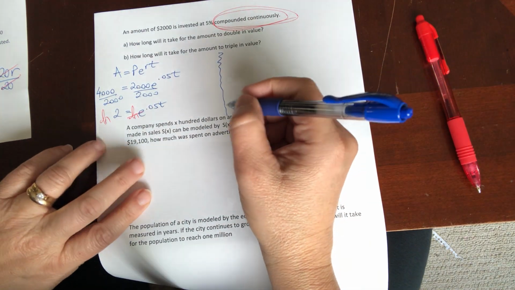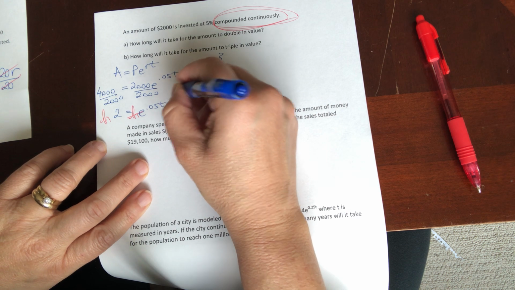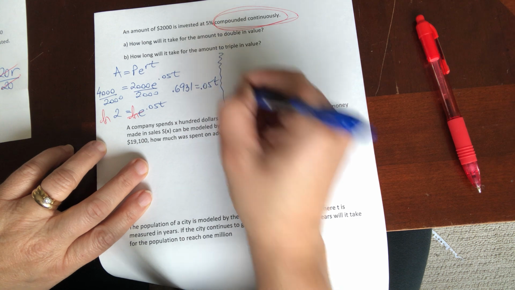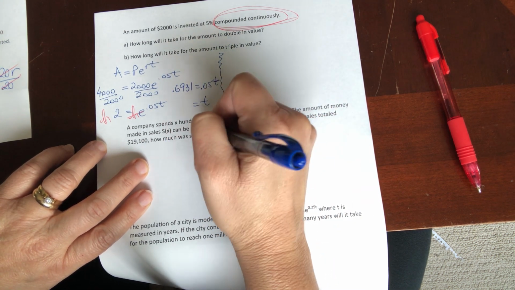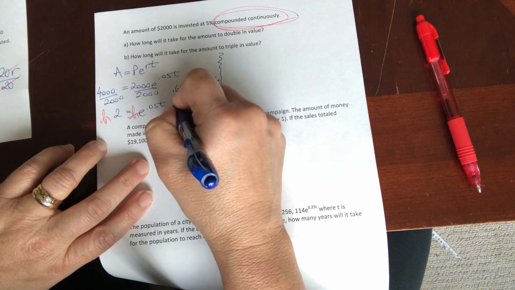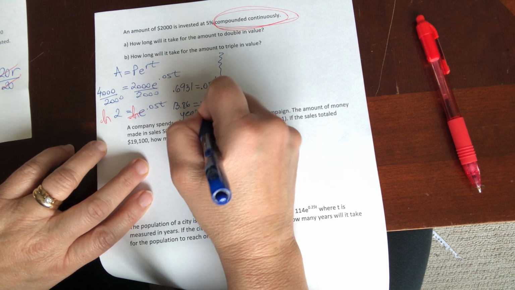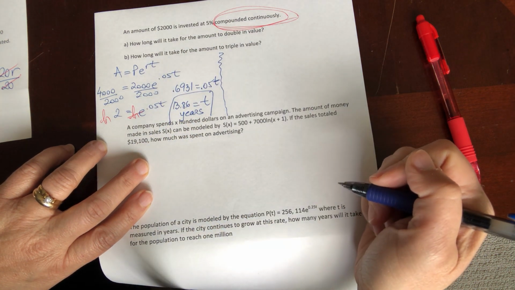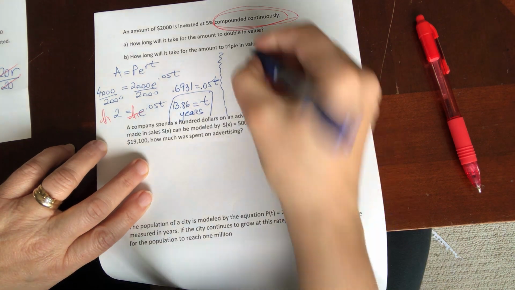If you remember that ln of 2 is 0.6931, if I remember correctly. Okay. And then divide by 0.05, so the time is going to equal 13.86, and again, this should be years. Okay. And under the same circumstances, how long will it take for the amount to triple?